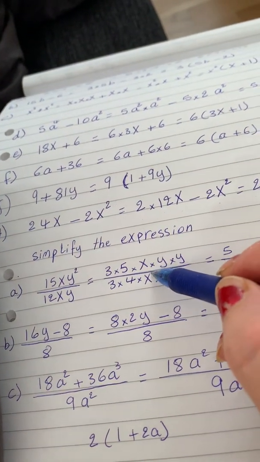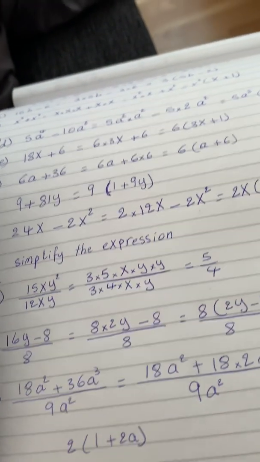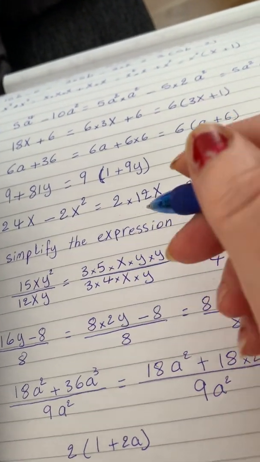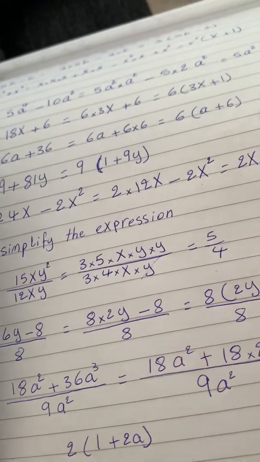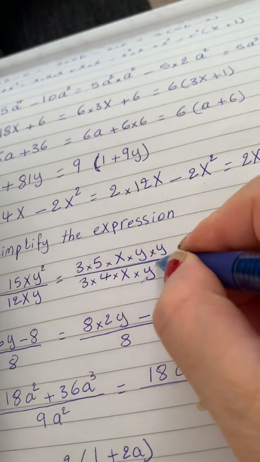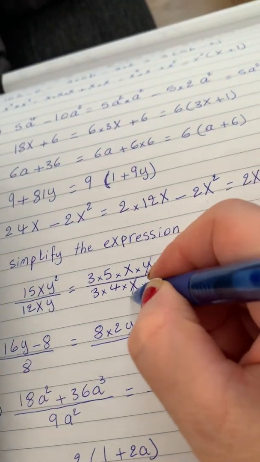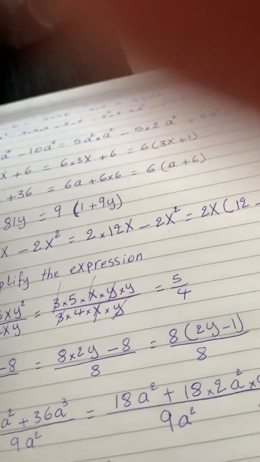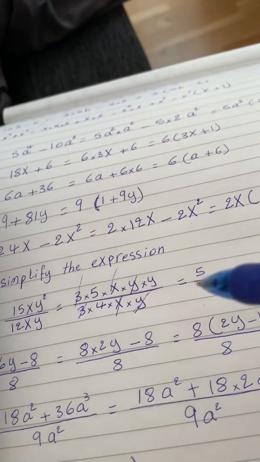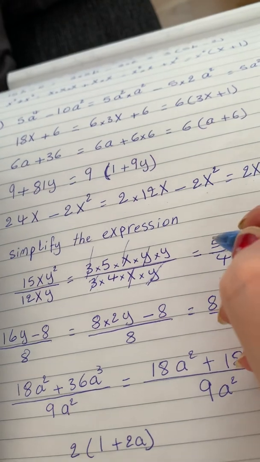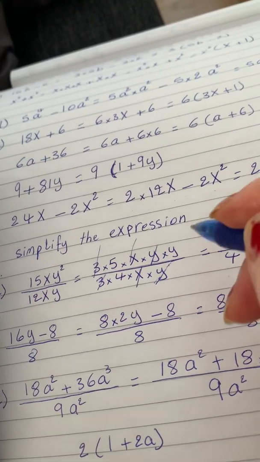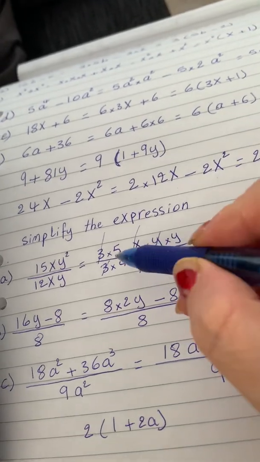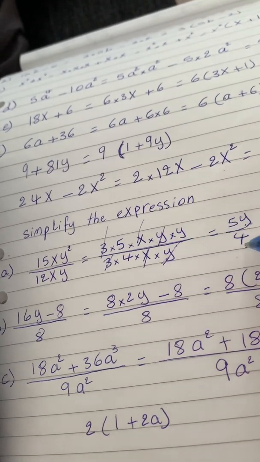This we can simplify: this y with this y, this x with this x, this 3 with this 3, and we have left 5y divided by 4. 5y divided by 4.